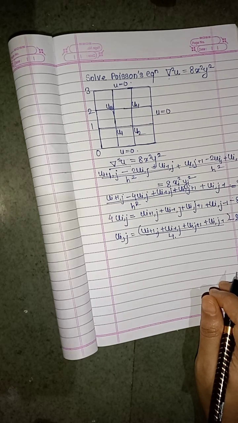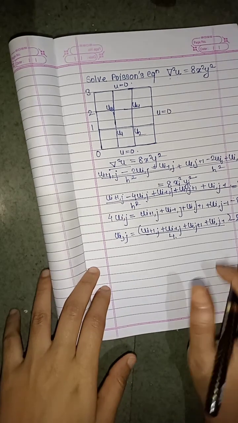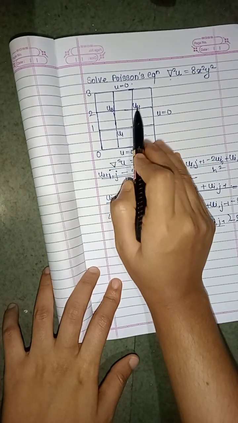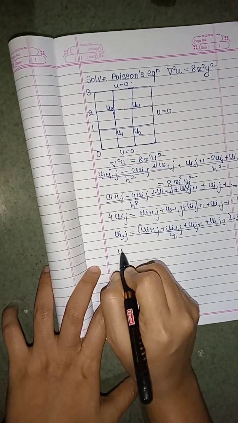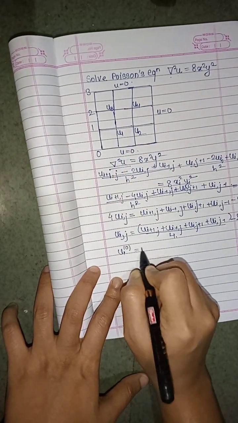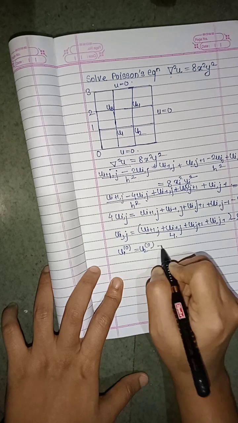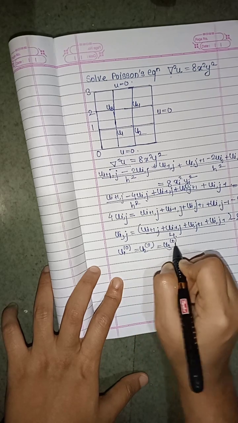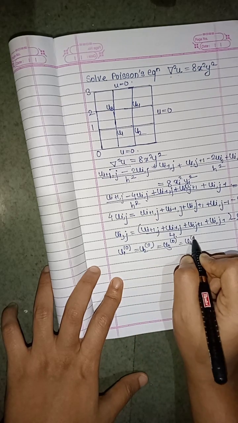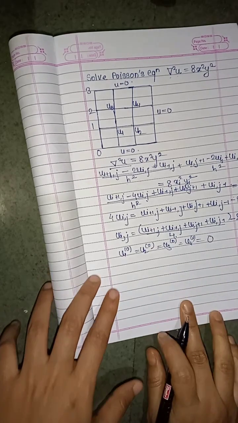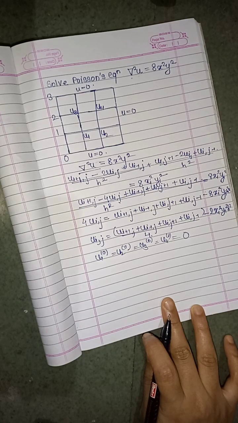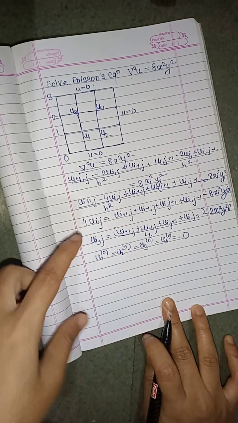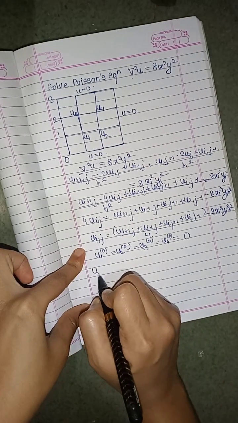So now what we'll do is we'll just assume the values of the initial conditions, that is u1, u2, u3, u4 to be 0. So considering u1(0) equals u2(0), which is equal to u3(0), which is equal to u4(0), which is equal to 0. Now we need to calculate the first approximation of u1.